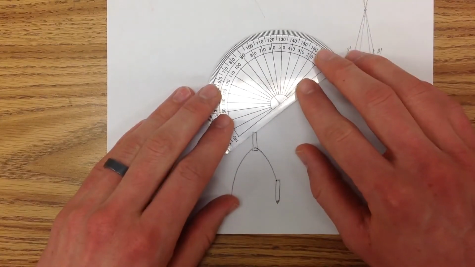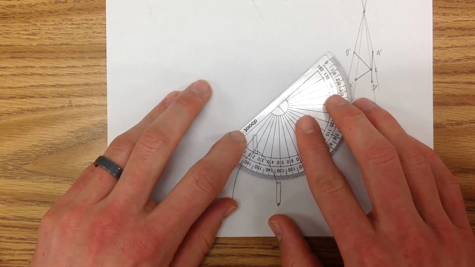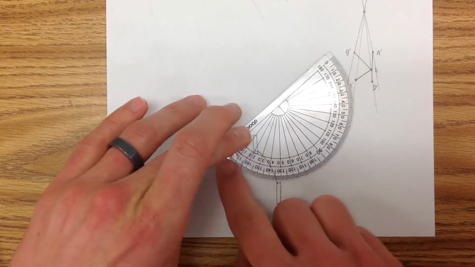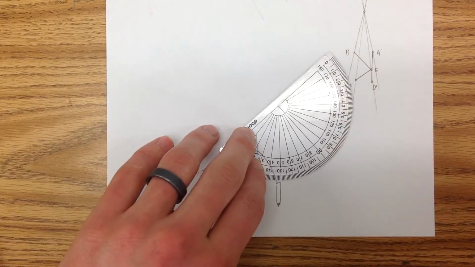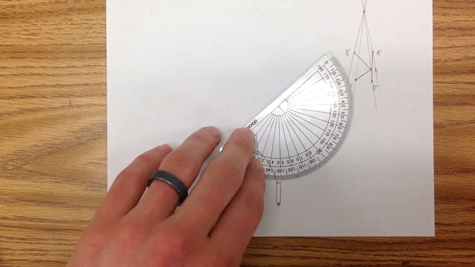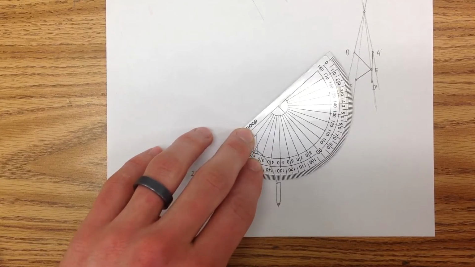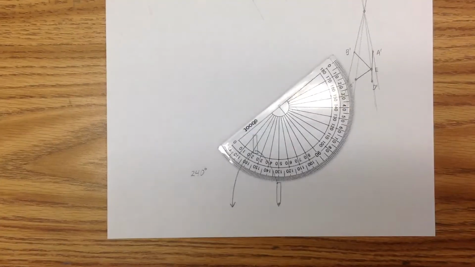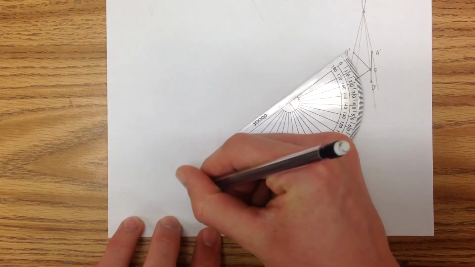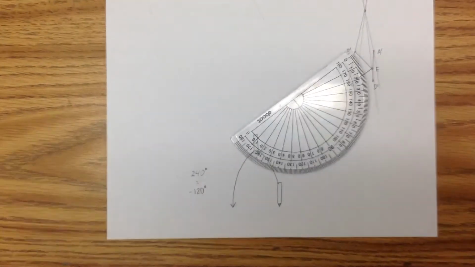So if I'm going to rotate that point positive 240, instead of rotating it positive 240, what's 360 minus 240? That's 120. So I'm going to rotate it negative, this is the same thing as negative 120 degrees.